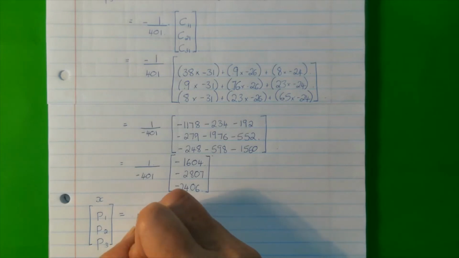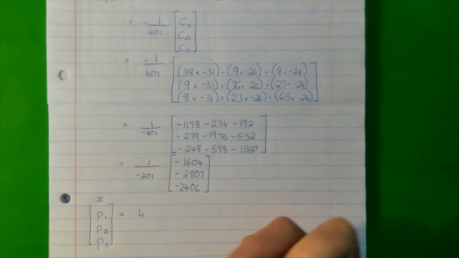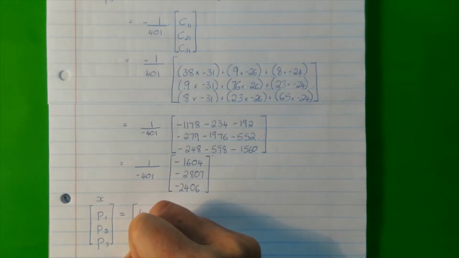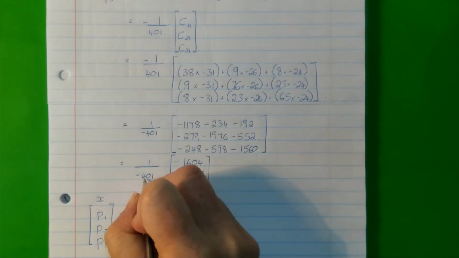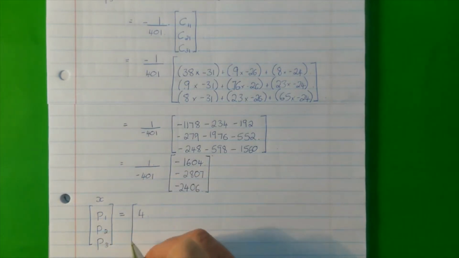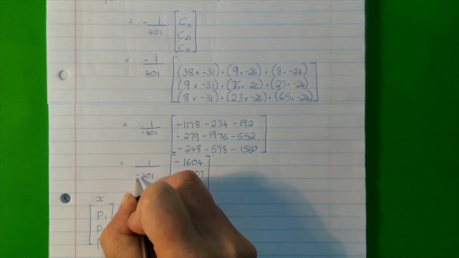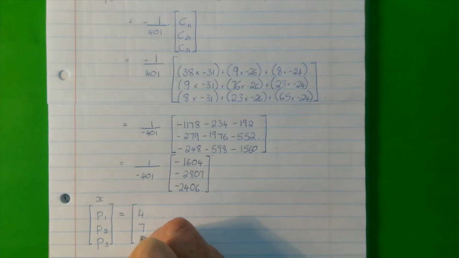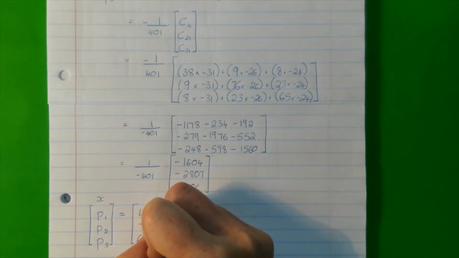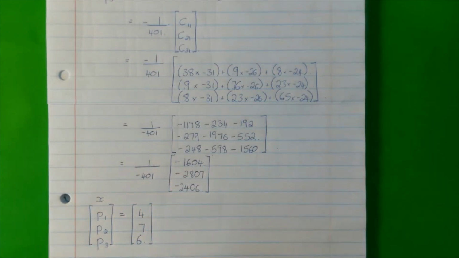We'll get a value of 4. Minus 2807 divided by minus 401, we're going to get a value of 7. Minus 2406 divided by minus 401, we get a value of 6, and these here are our values for P1, P2 and P3. And if you go back to the example we worked through in topic 1, you'll see we got the exact same answer.